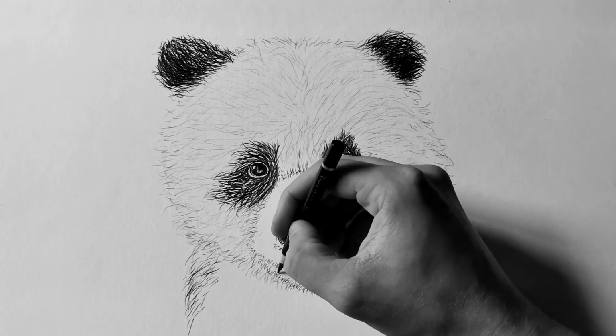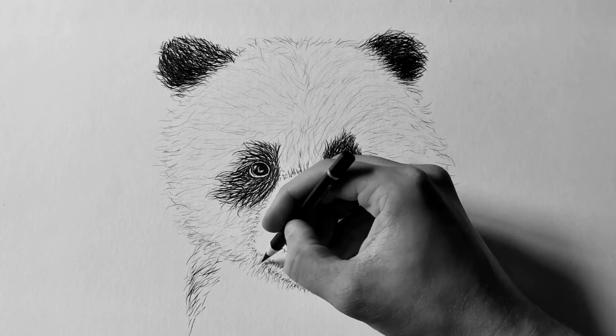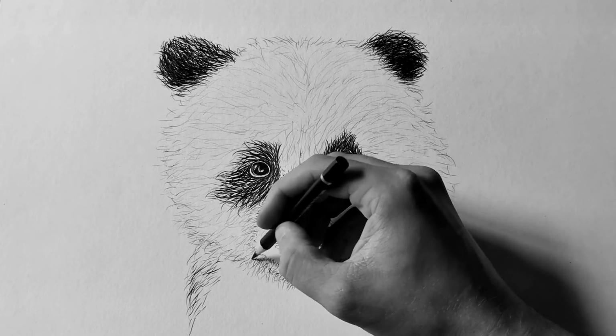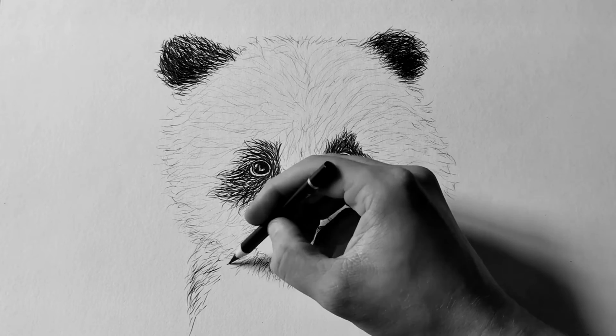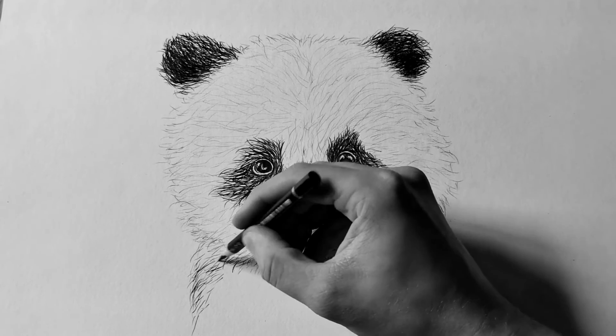So we have to get darker here, so I will try to make it faster.